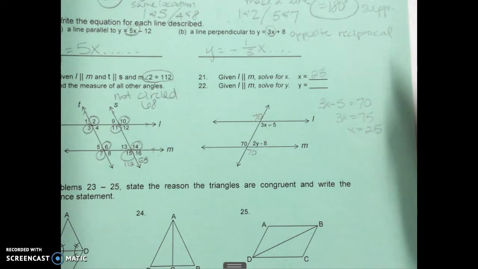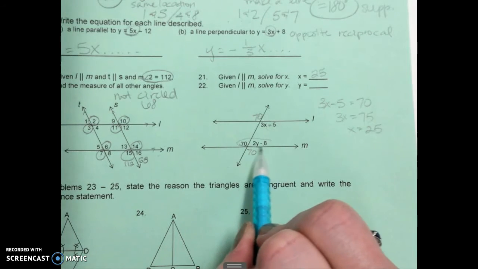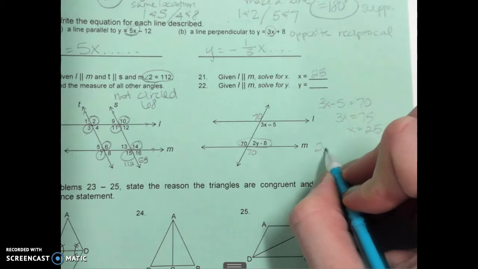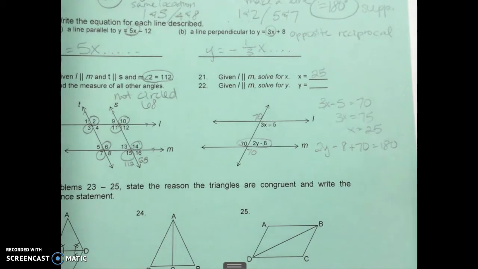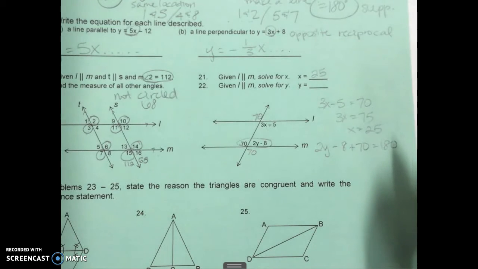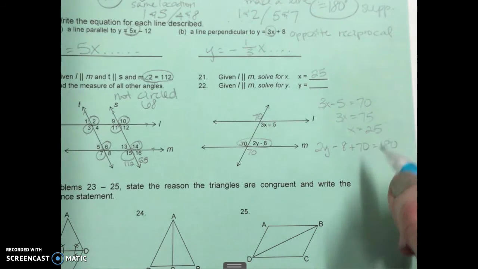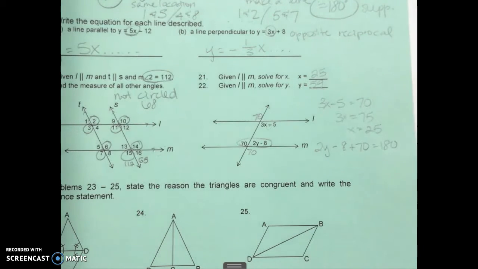And then to solve for y, if this is 70, if I add these two together, they have to equal 180. So 2y minus 8 plus 70 is 180. And then I would have to subtract 70 and add 8, and then divide both sides by 2. And y equals 59.